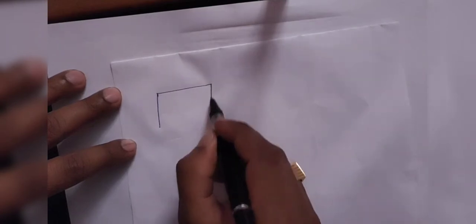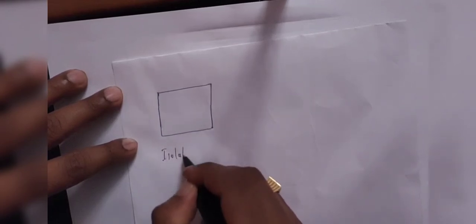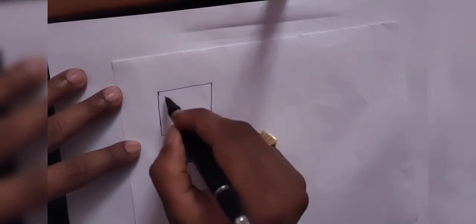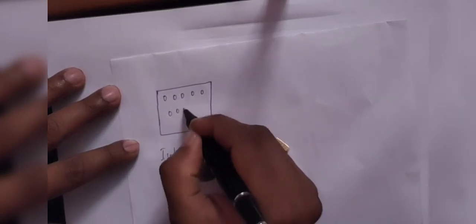Okay, let us try to explain this point by taking an isolated system as an example. Here I am going to consider an isolated system. It is an isolated system and it is having n number of atoms or particles.